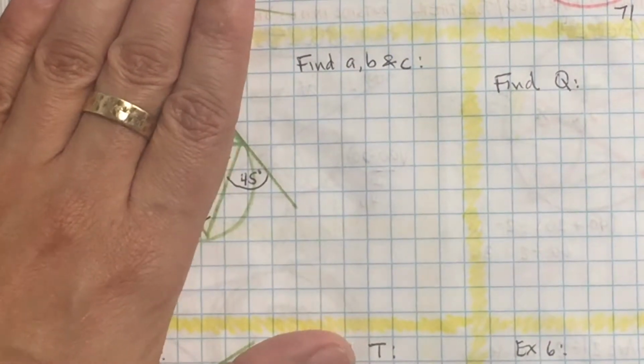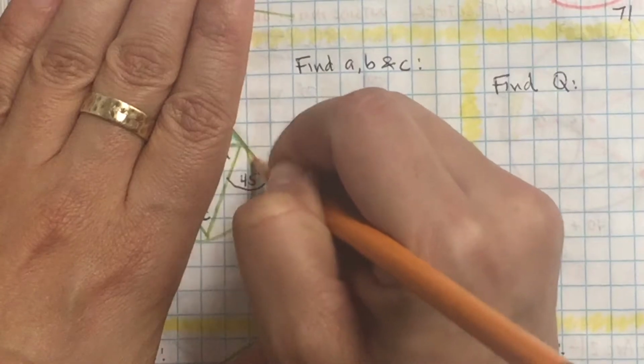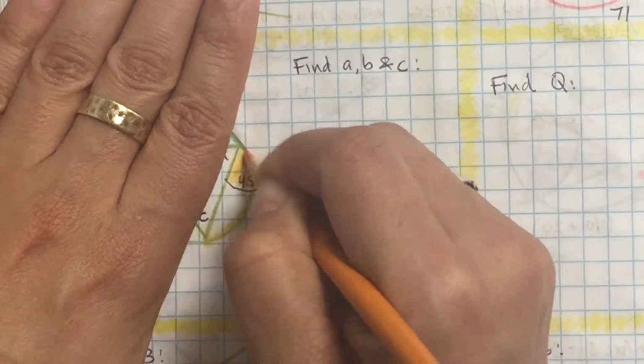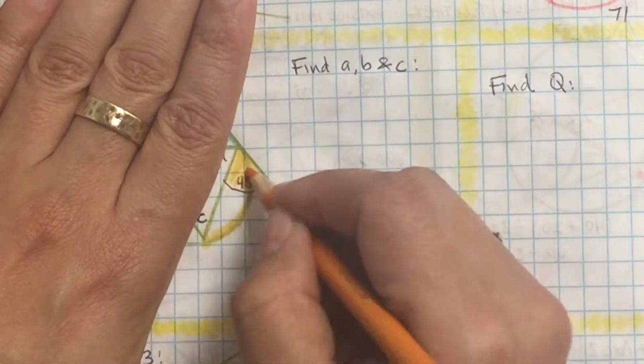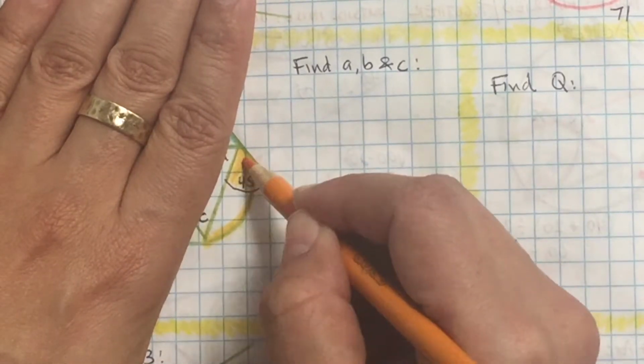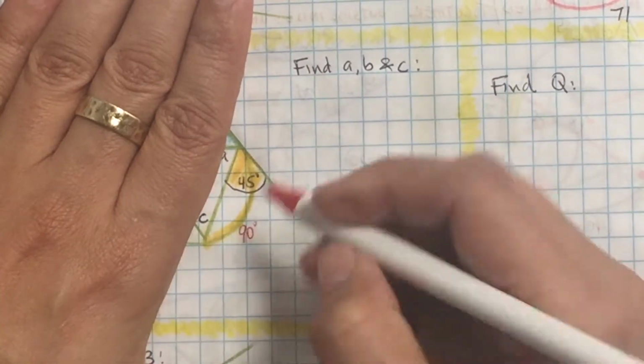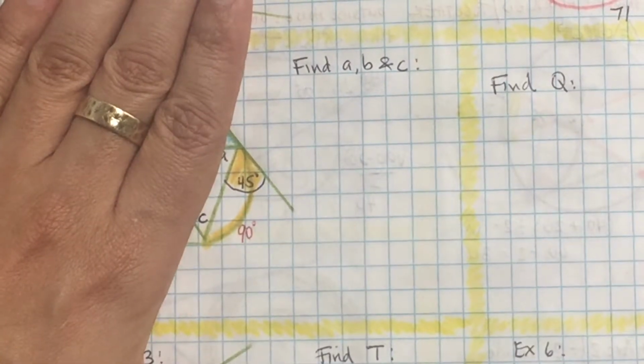Do the same thing for, basically find all the V's that you can. So that's my V right there, that's my angle. And then go to where it meets the circle. There's my arc. My arc measure is twice the inscribed, so 45 times 2 is 90, so that's going to be 90. Okay, because it's twice as big.